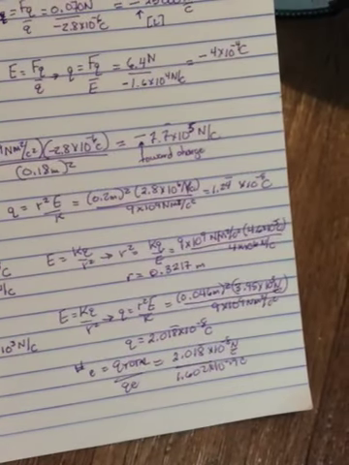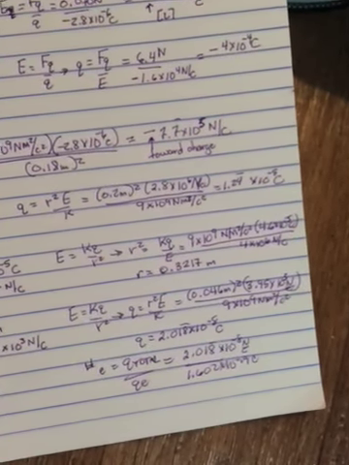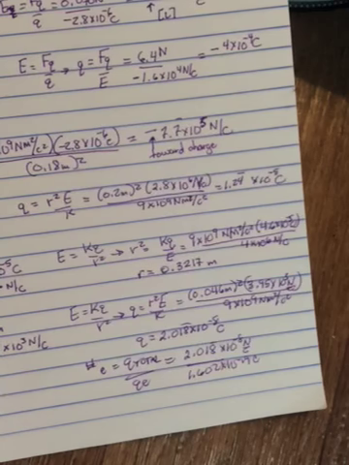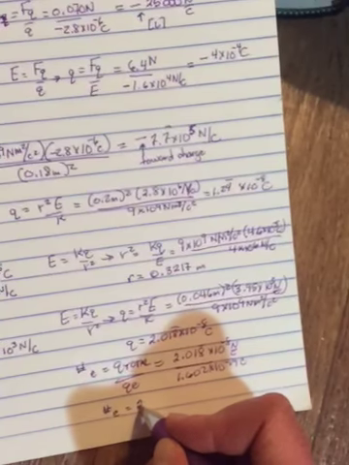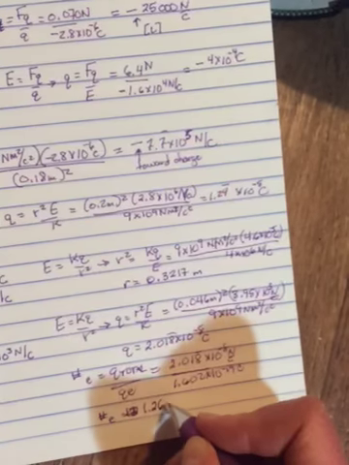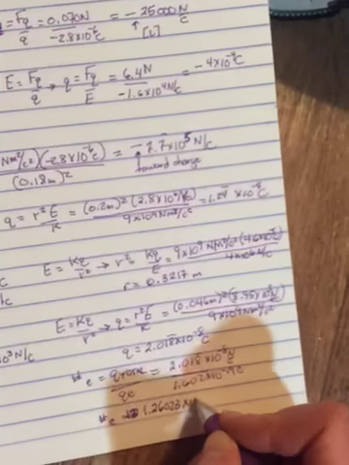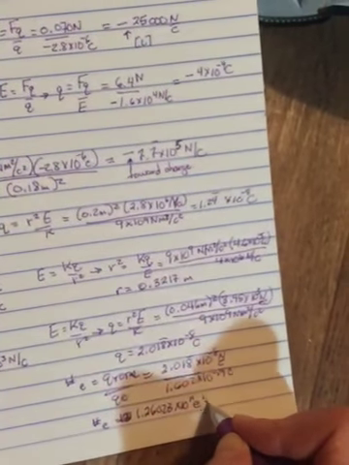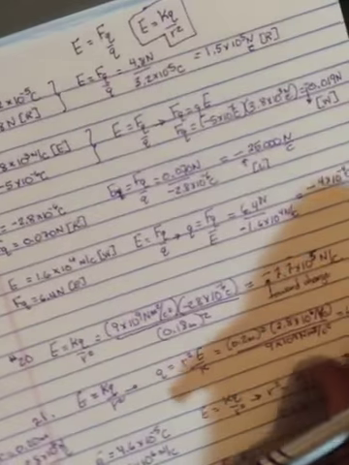So divide by 1.602 times 10 to the negative 19, and you get 1.26023 times 10 to the positive 11 e's. So our number of elementary charges is 1.26 times 10 to the positive 11 e's.